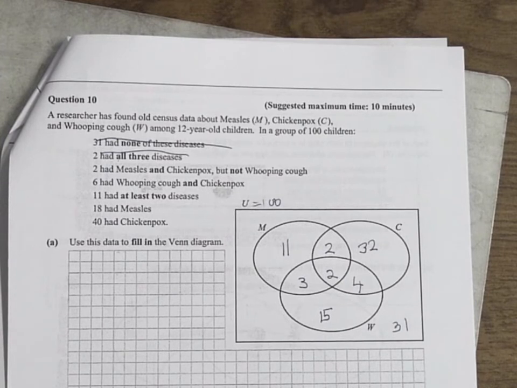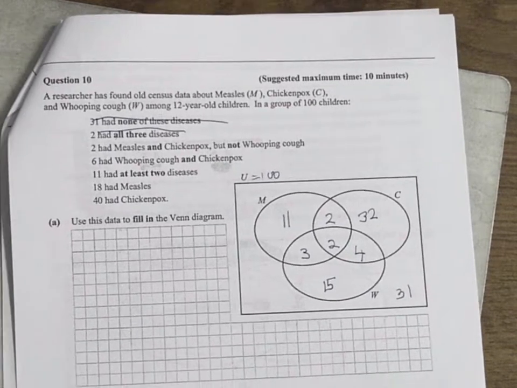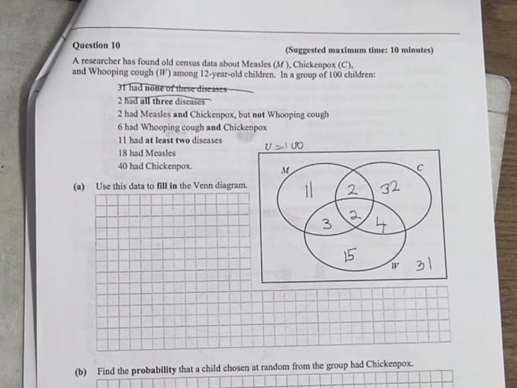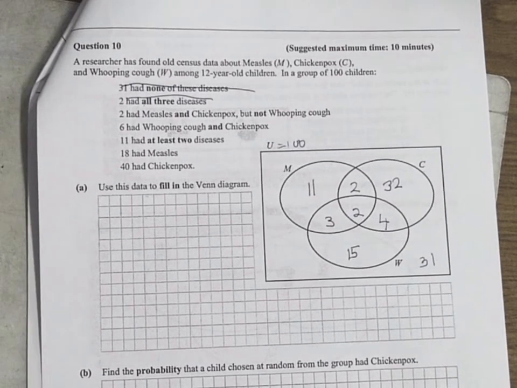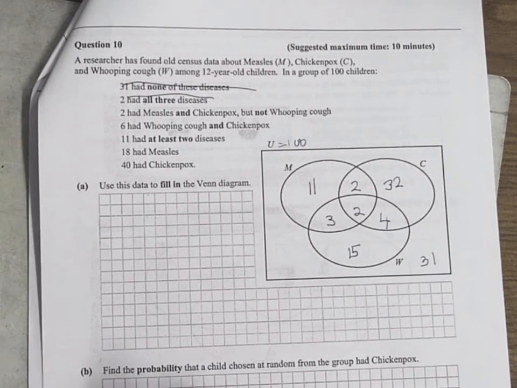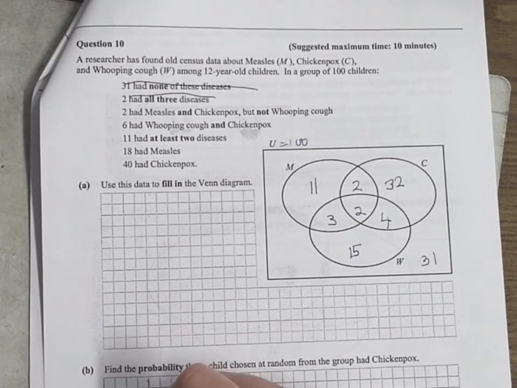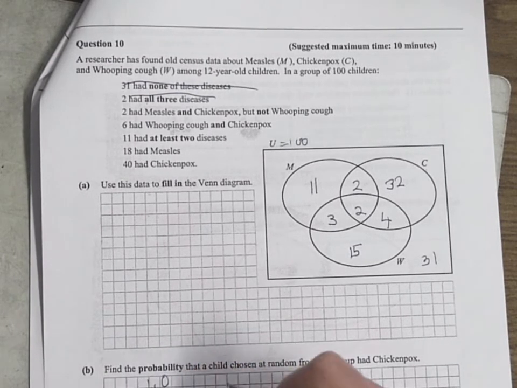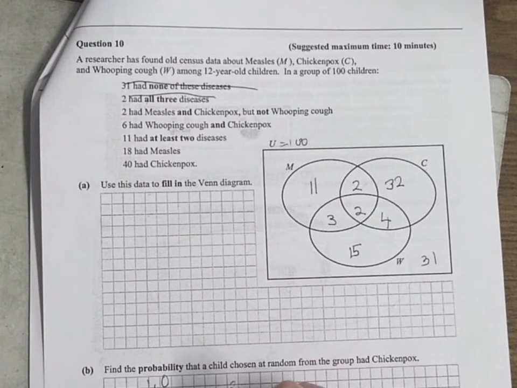Right, are we okay? The next bit was find the probability that a child chosen at random. So you're picking from the whole group, so that means you're picking from 100. You want to know how many out of the whole 100 had chickenpox, and 40 had chickenpox. So it's 40 out of 100, which cancels down to 2/5, but you don't have to cancel it down.